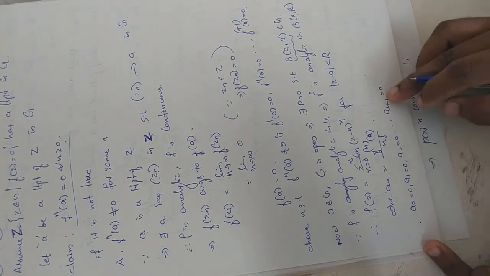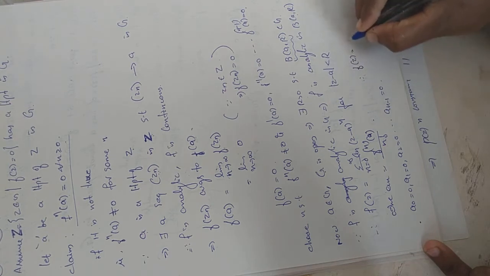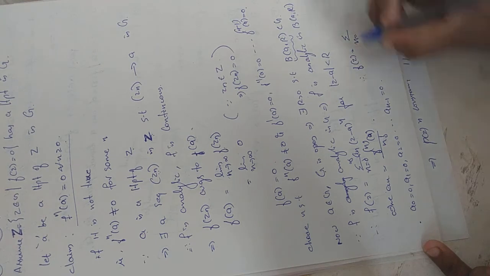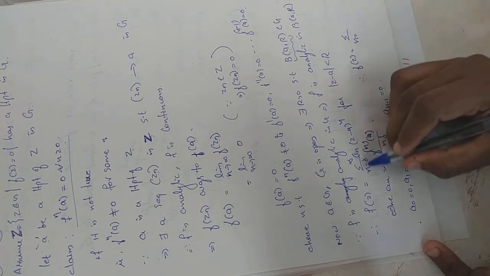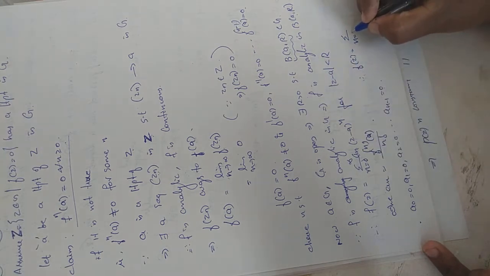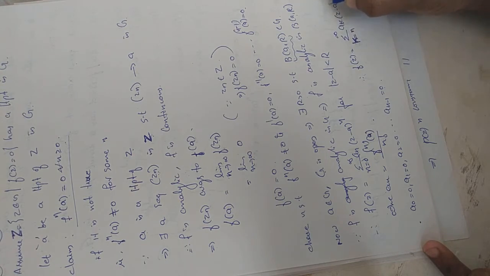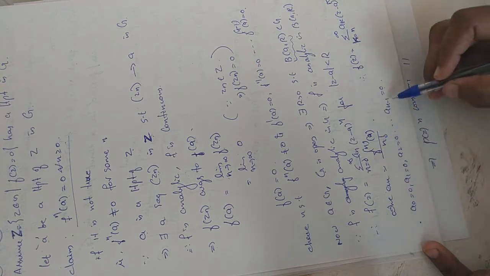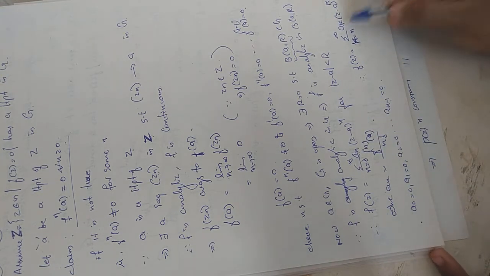Therefore, f(z) can be rewritten by omitting those terms, so the summation starts from k equal to n to infinity of ak times (z minus a) raised to k, because up to the nth term these an's are 0.